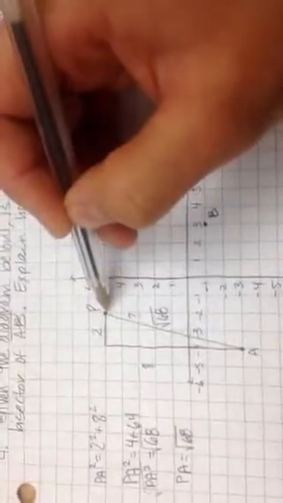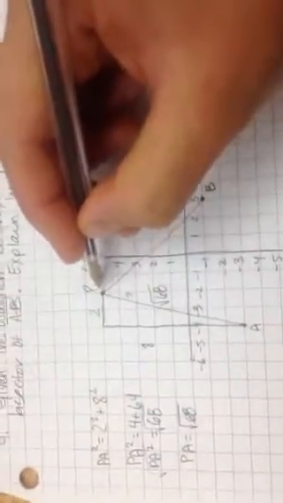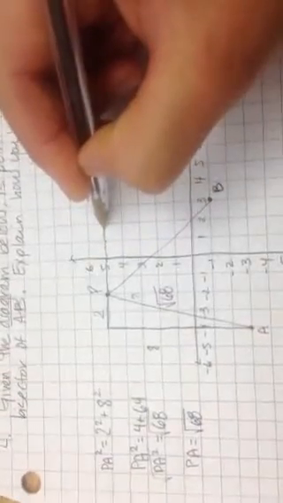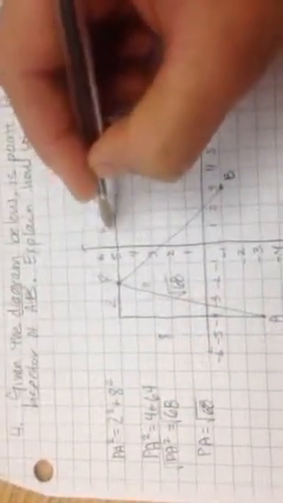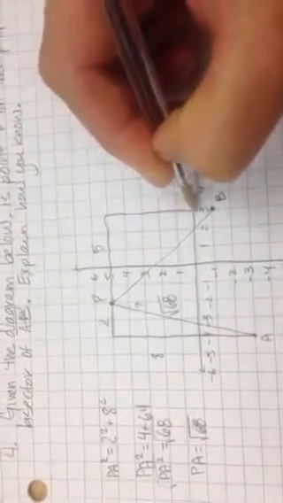Let's make another right triangle, but where PB is the hypotenuse. So one of its legs will be side length 5, where the other is 6.